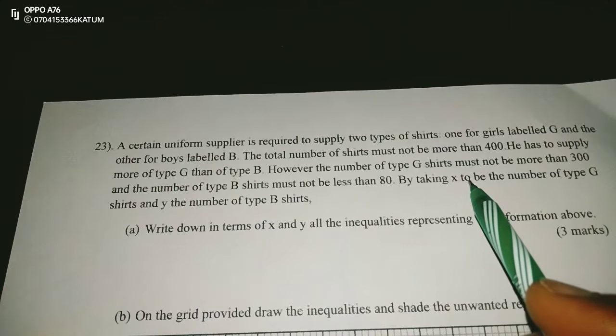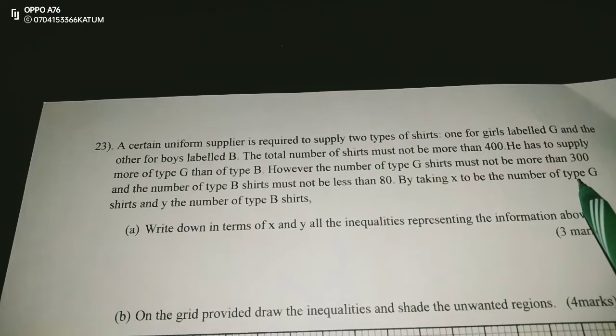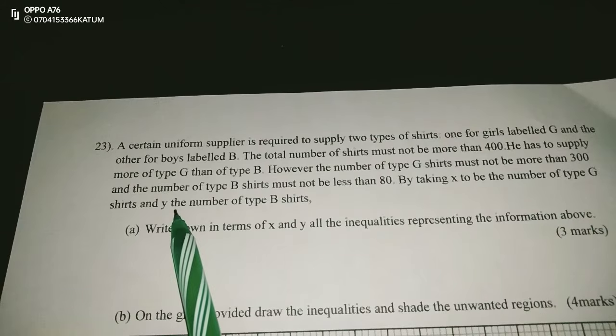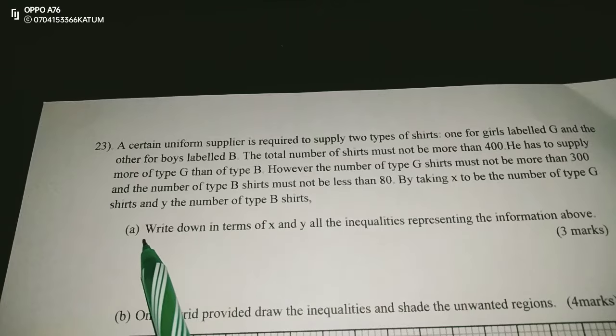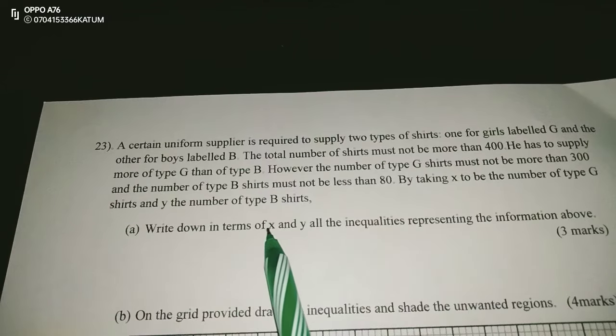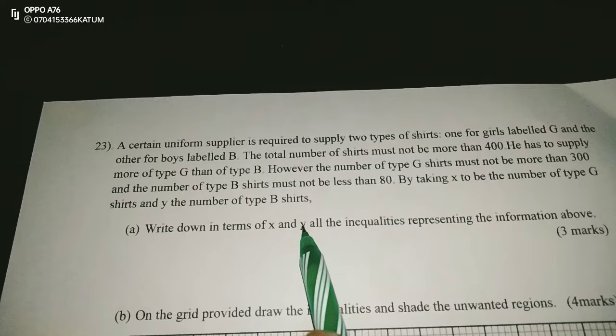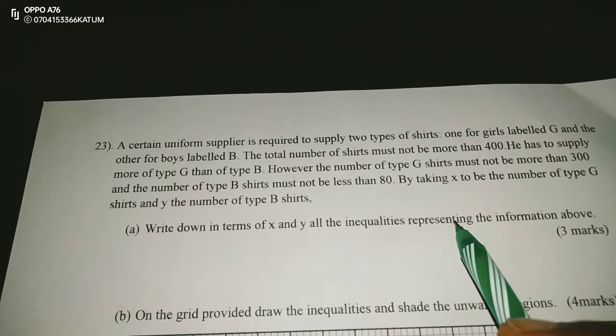By taking X to be the number of type G shirts and Y the number of type B shirts, part A, write down in terms of X and Y all the inequalities representing the information above.